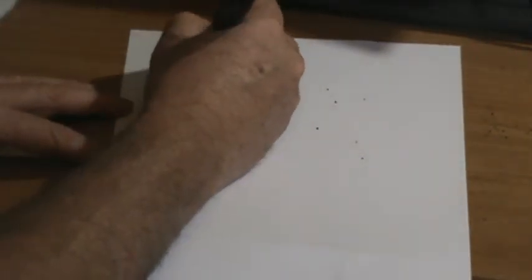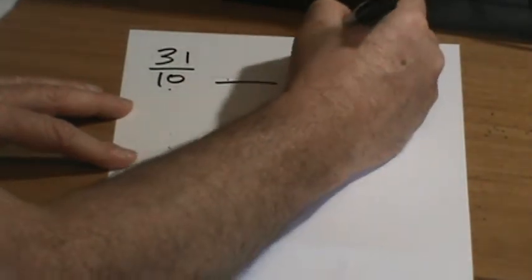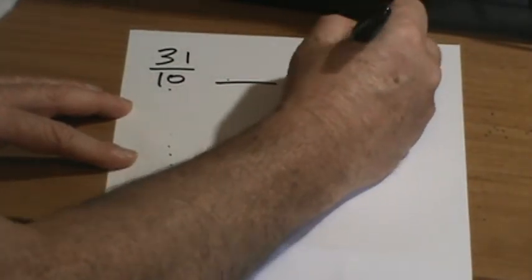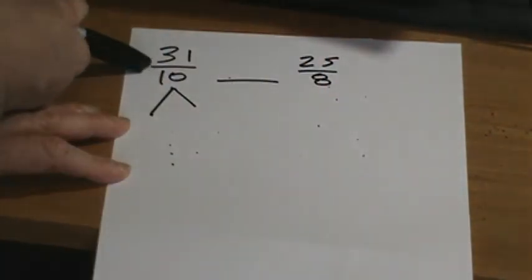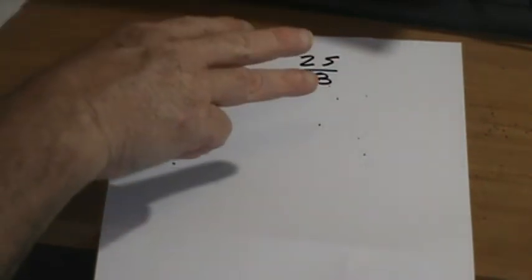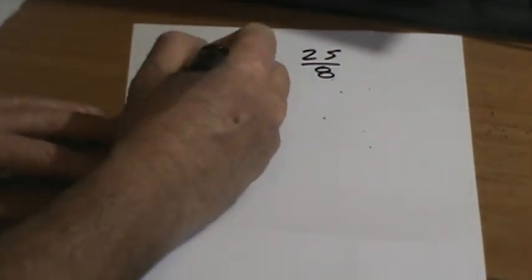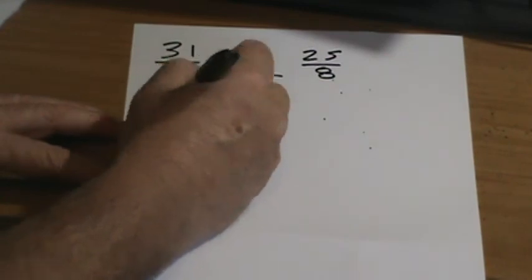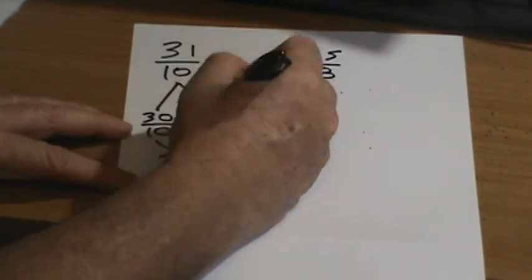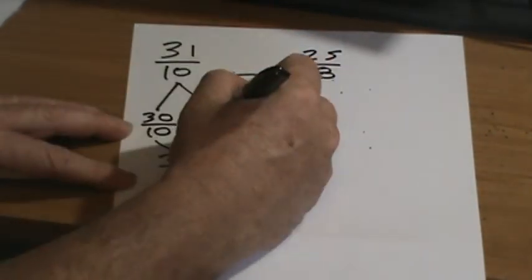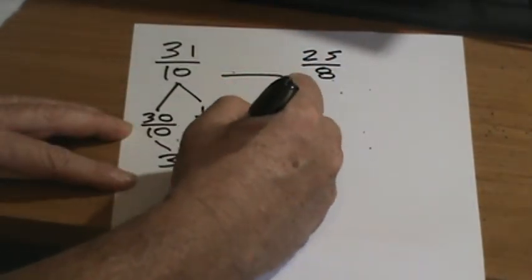We'll move right on. 31 tenths compared to 25 eighths. Now I'm definitely going to use number bonds here. So 31 divided by 10. 10, 20, 30, right, is 3. So I'm going to put 30 tenths, which will be 3. And then I'm left with 1/10 over, right? 31 tenths. So I have 3 and 1/10.